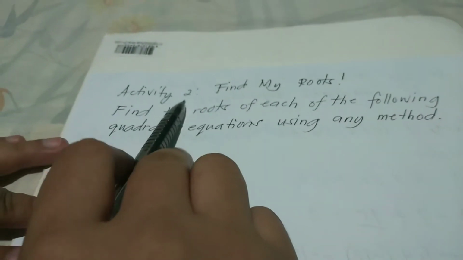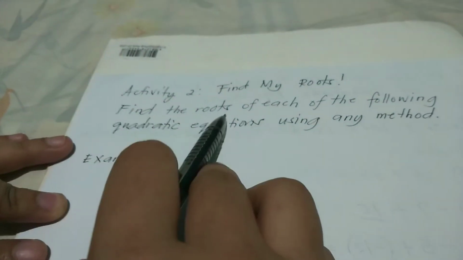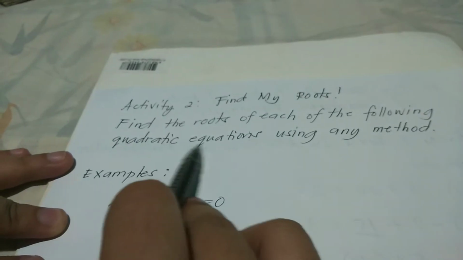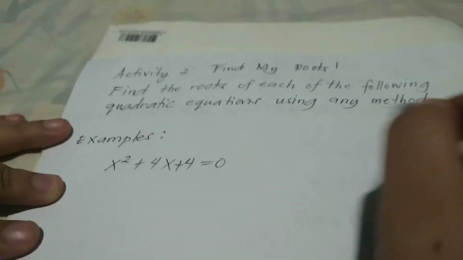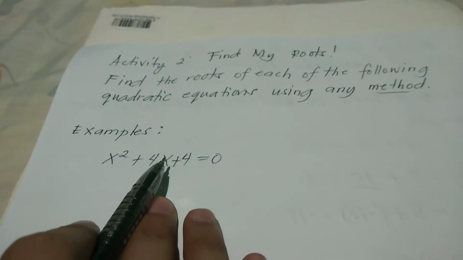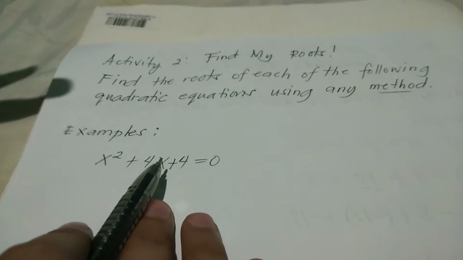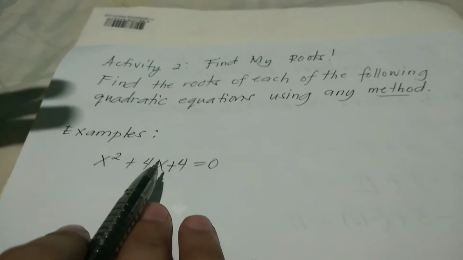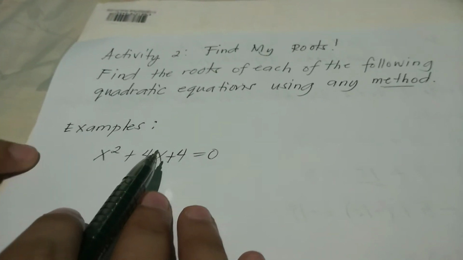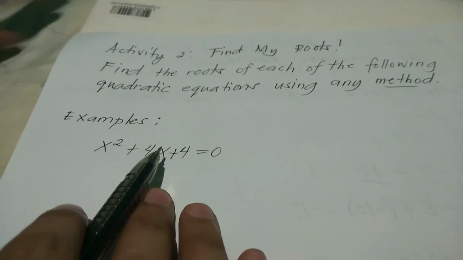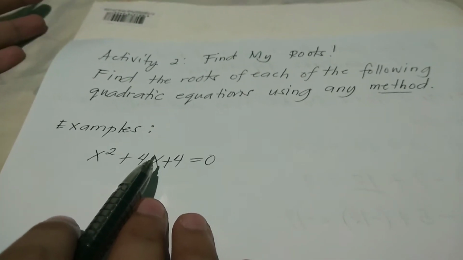For activity number 2, find my roots. So, find the roots of each of the following quadratic equations using any method. Methods of solving quadratic equations. So, we have extracting the square root, factoring, completing the square, and using the quadratic formula. So, nasa sa inyo po kung ano yung gusto nyong gamitin para mahanap yung roots ng given quadratic equation.